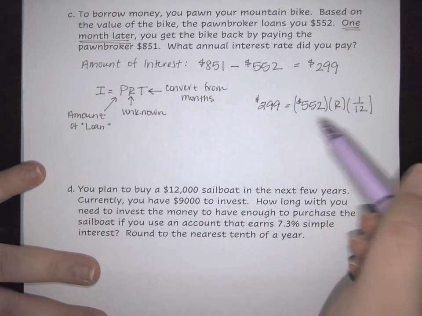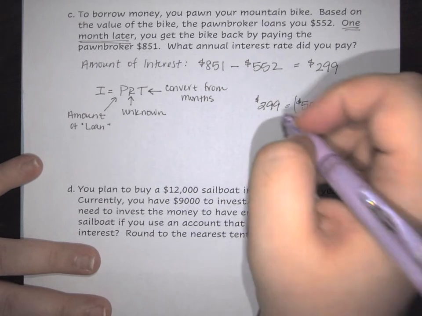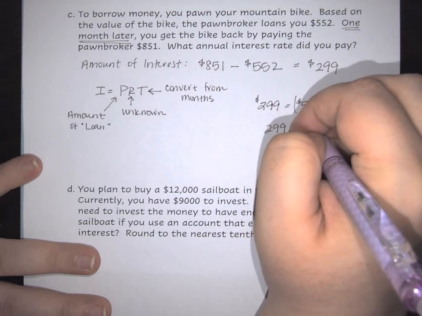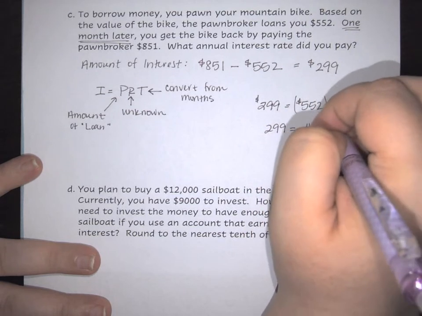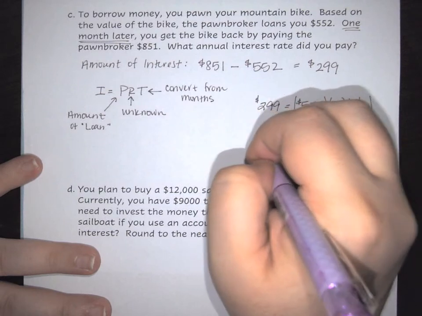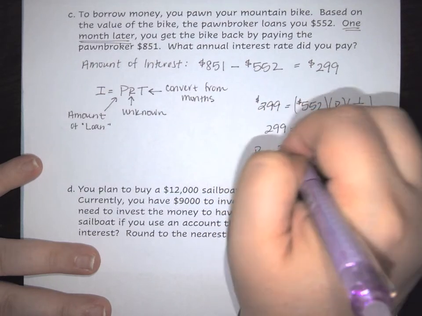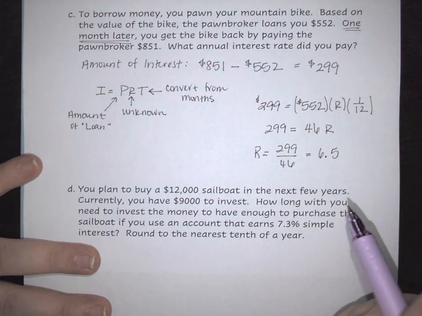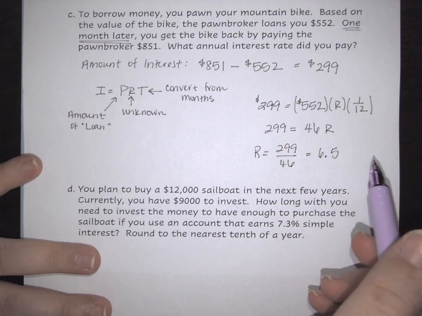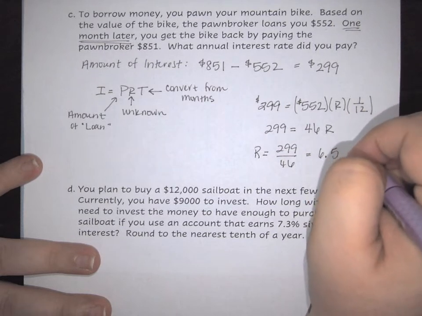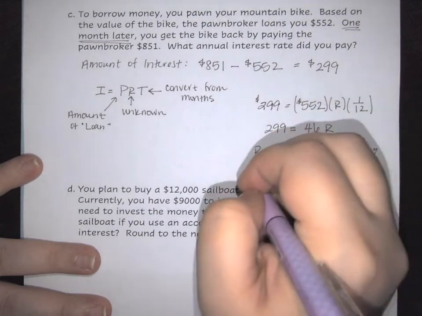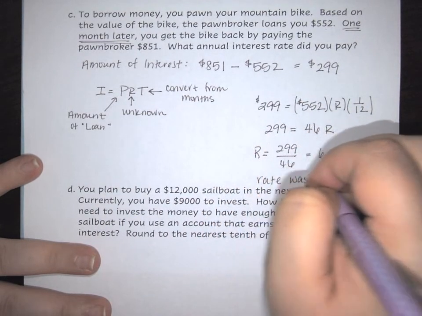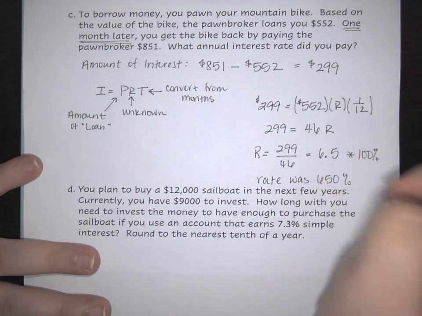So the first thing we would do is work on reducing. Here we would get 299 is equal to 46R. So R is equal to 299 over 46, which is 6.5. Since rates are given as percentages, we would simply have to multiply this by 100%. So we find that your rate was 650%.